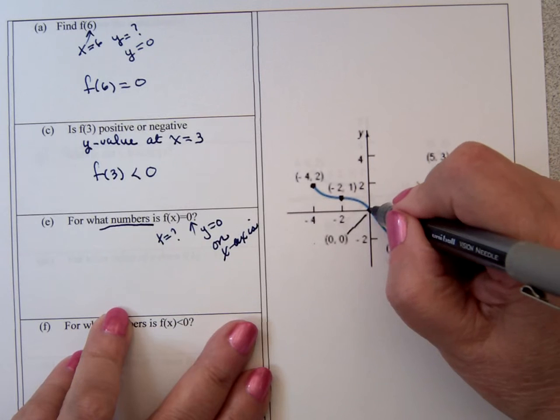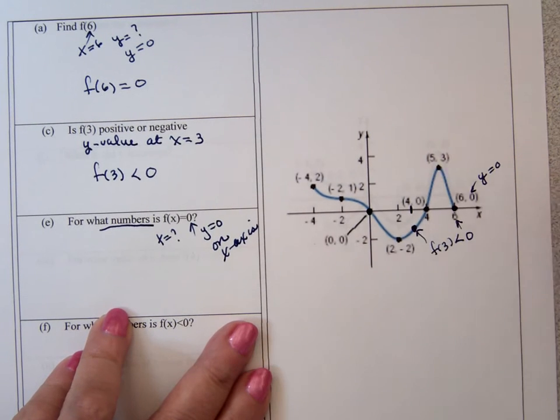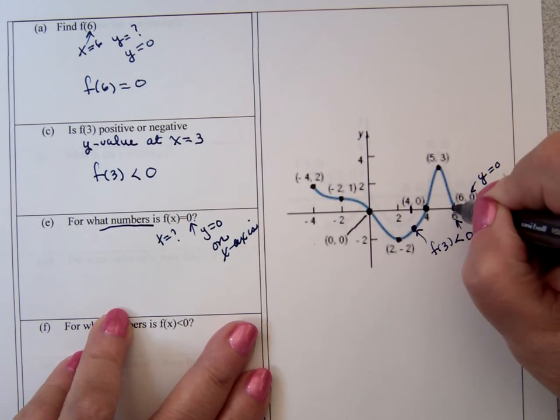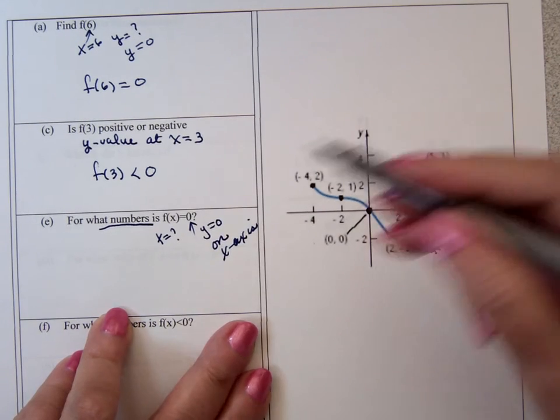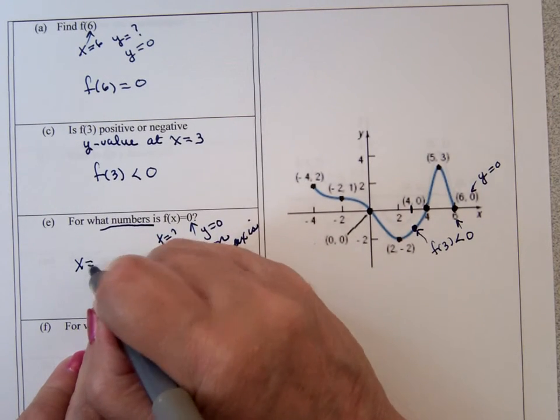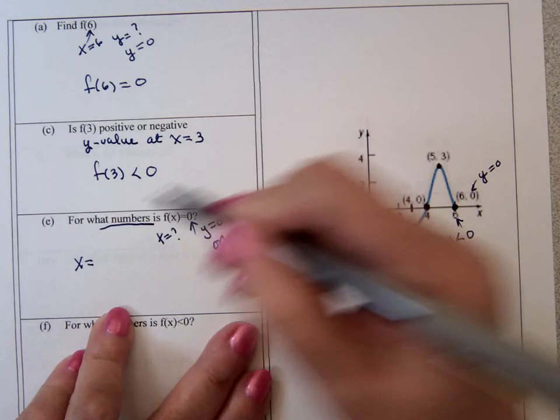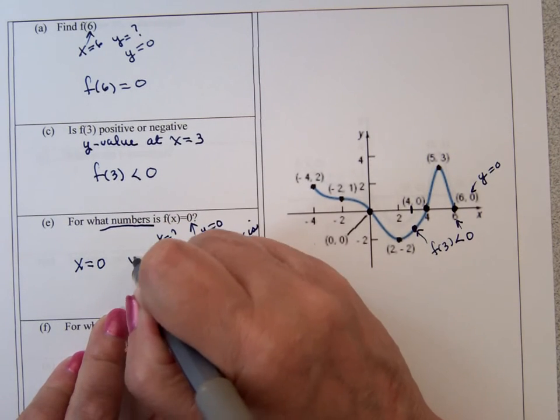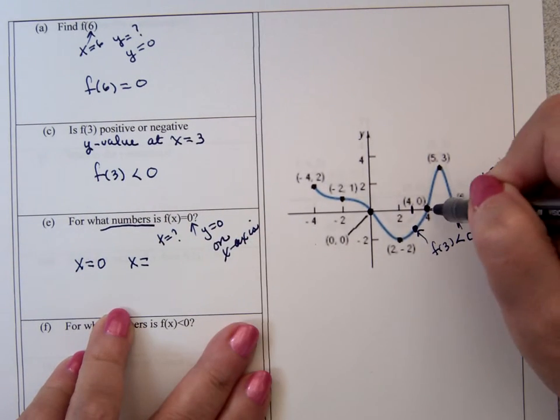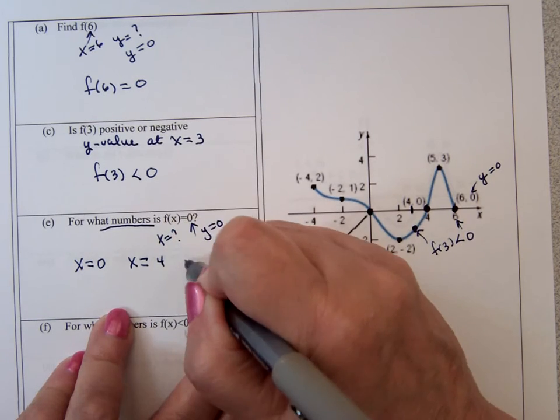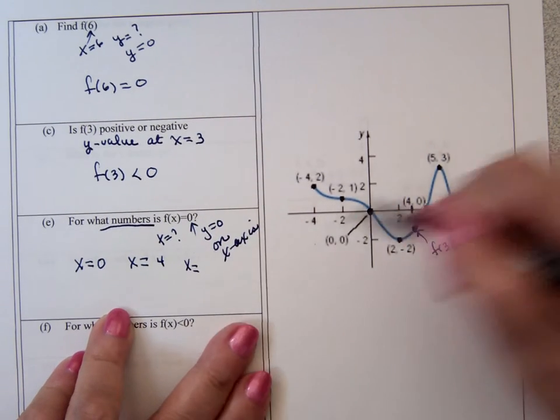So I notice it happens here, here, and here, and I notice that the x values are 0, 4, and 6.